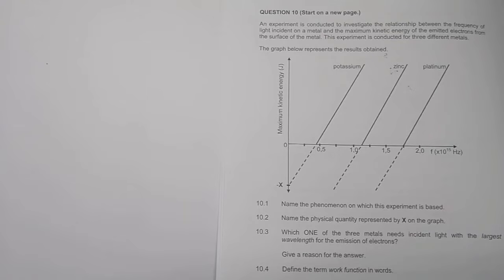We've been busy with the November 2020 paper from DBE.